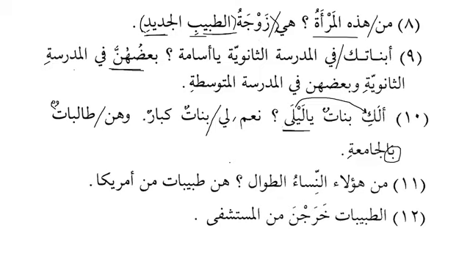Man ha'ula nisa'u at-tiwalu. Who are these tall ladies? So we can see here that tiwal is used for the masculine plural and also it is used for the feminine plural. Hunna tabibatun, they are doctors. Min America, from America. So they are doctors from America. At-tabibatu kharajna min al-mustashfa. The doctors went out of the hospital. Hospital, yeah. So tabibat is doctors and mustashfa is hospital. At-tabibatu kharajna min al-mustashfa. The doctors went out of the hospital or they left the hospital.